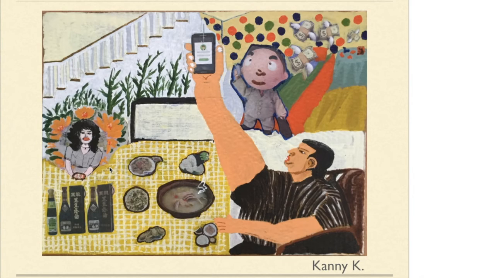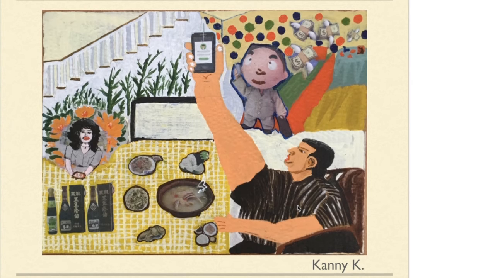Here's another work, and in this work, the student said that it was about family, and this was a bad child who was buying things on their phone, and the parents had to pay for it. So if you want, you could have a narrative behind your work as well.